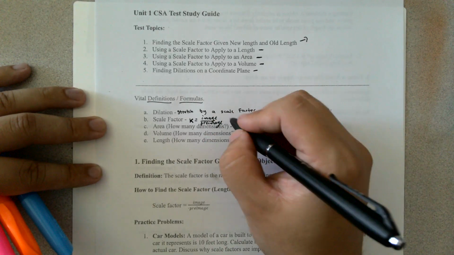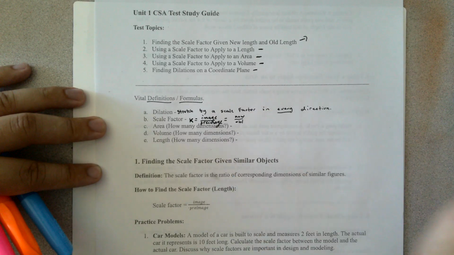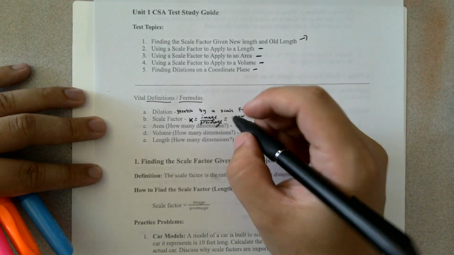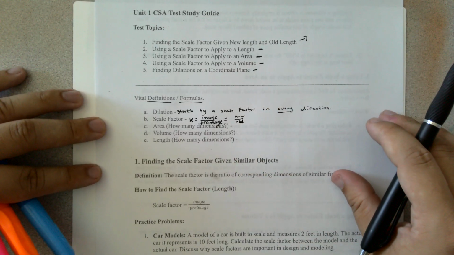When we first took our notes, I let you know that this is the same as new divided by old, but I never want to say new divided by old. We're going to use the vocabulary image and pre-image.